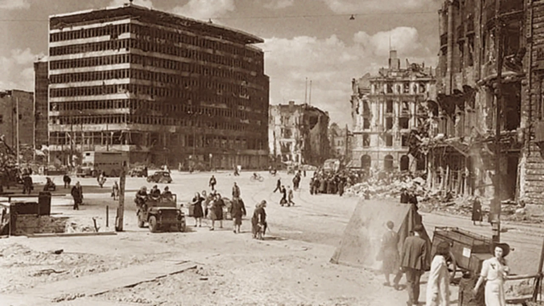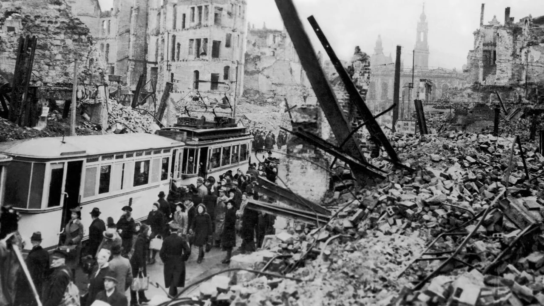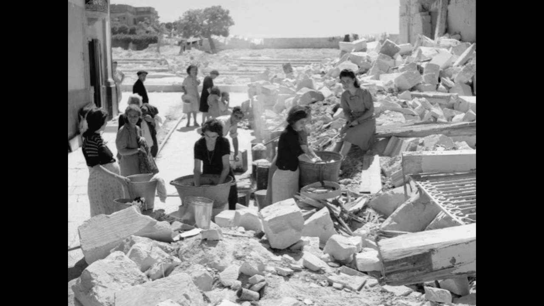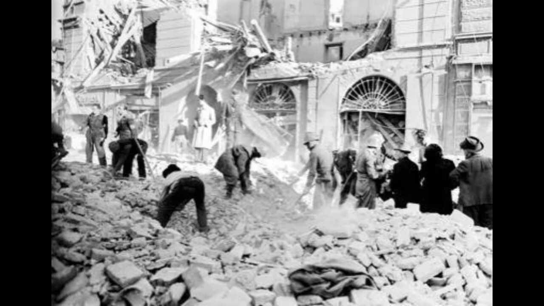Population displacement. Returning refugees and displaced persons needed shelter and services. Preservation versus modernization. Debates raged over restoring historical sites versus adopting modern urban designs.